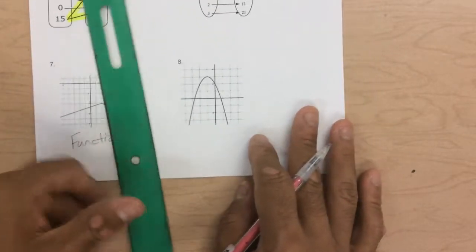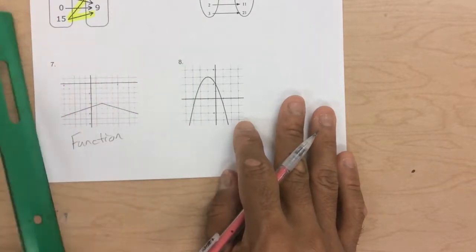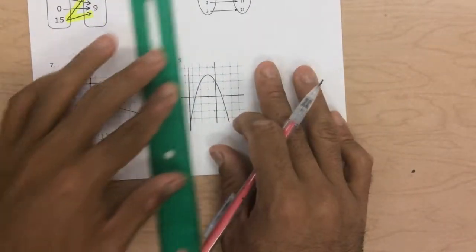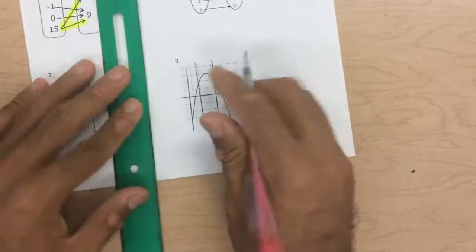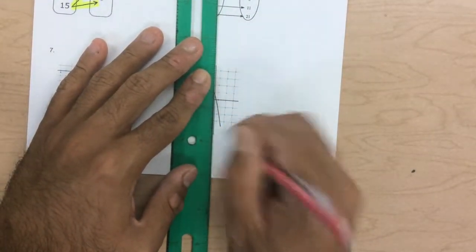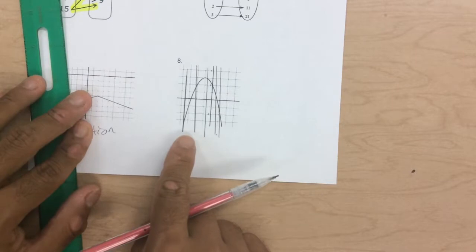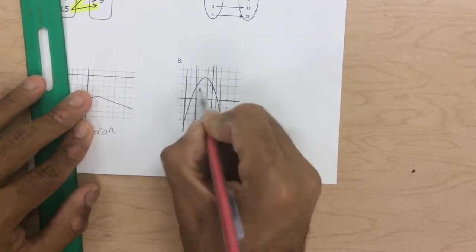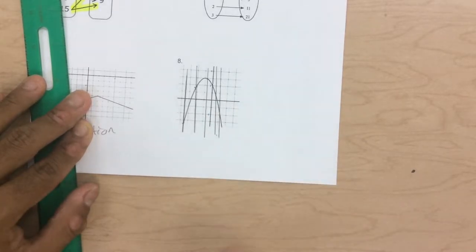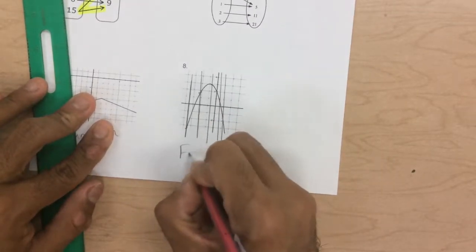Now, if you do the same thing for 8, it doesn't matter where, but I'm only touching once, okay? So I'll give you different examples. Let's say I drew a vertical line there. I only touch once. What about here? Once. What about here? Once. I'm only touching once no matter where I put my ruler. So you see, these are all different examples of where I can put my ruler, and it's always only touching once. So it doesn't matter where, you're always touching once, and because you're only touching once, it will be a function.